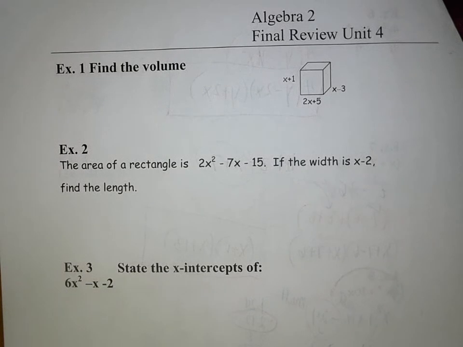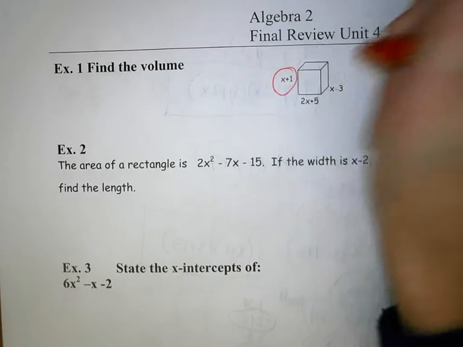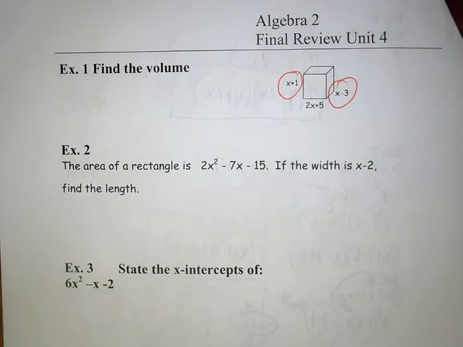Final review, Unit 4. Example 1, it asked you to find the volume. How do you find volume? So in this case, what am I going to need to do? Exactly. It is up to you on what you multiply. For me, I look at this and I see x plus 1 and x minus 3. Those look pretty easy to multiply together.